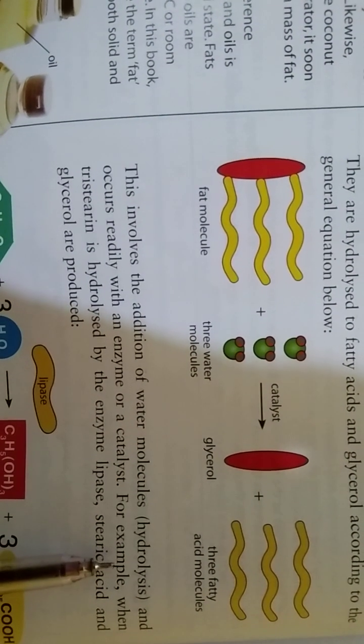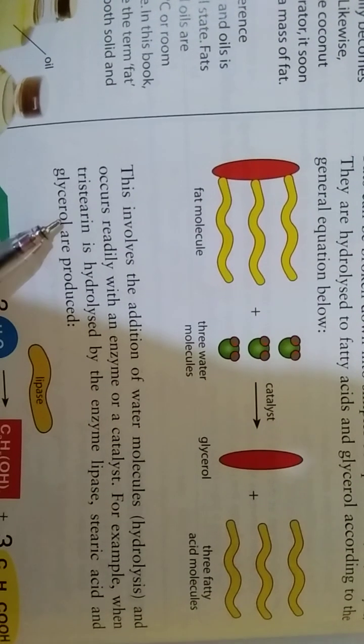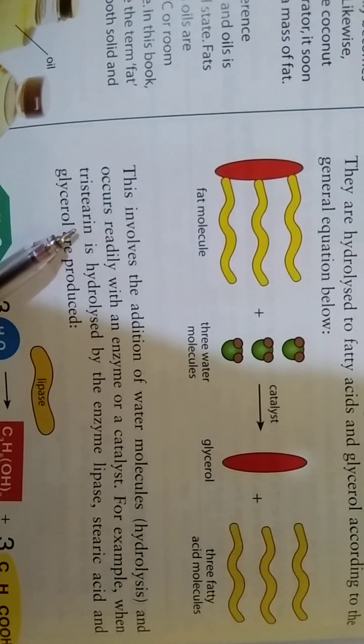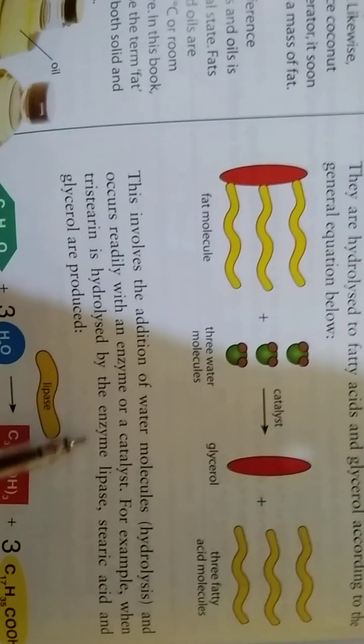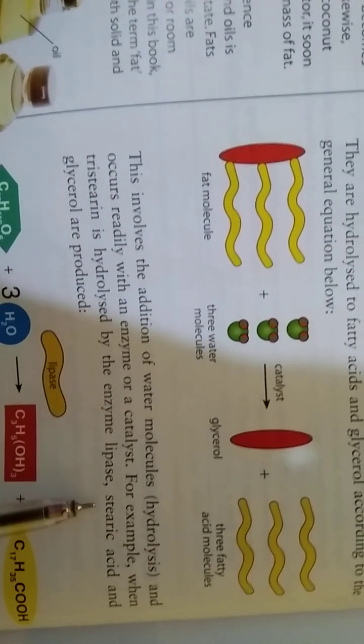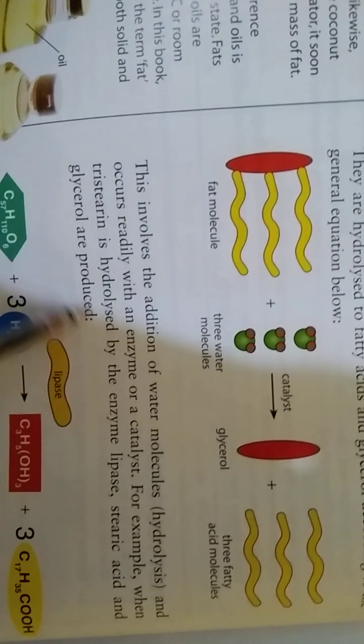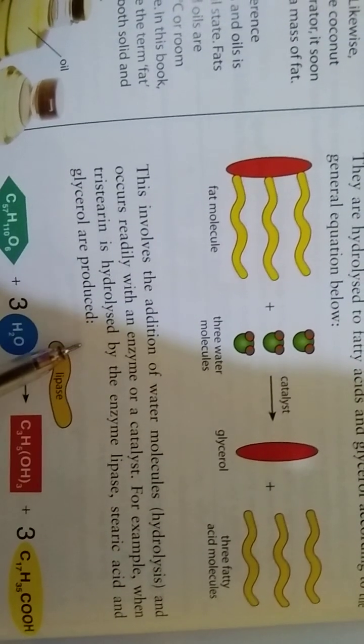For example, when tristearin is hydrolyzed by the enzyme lipase, stearic acid and glycerol are produced.